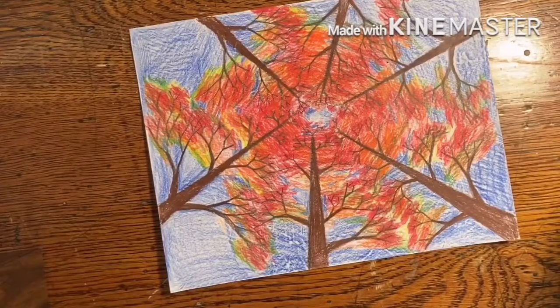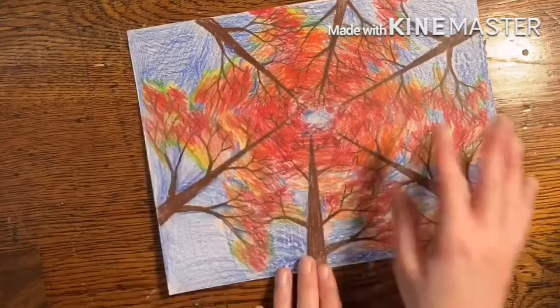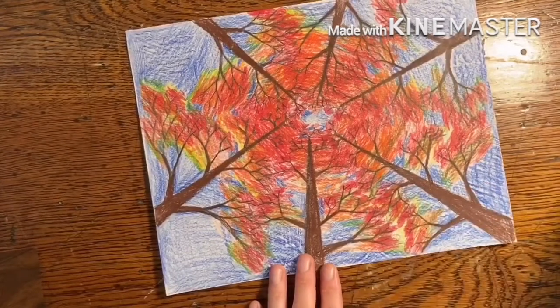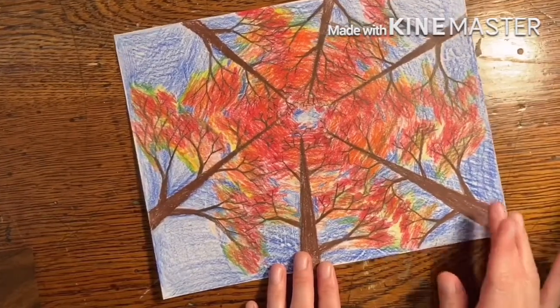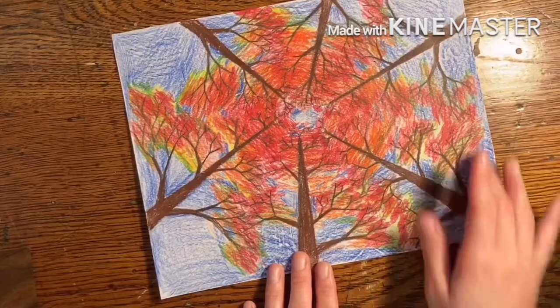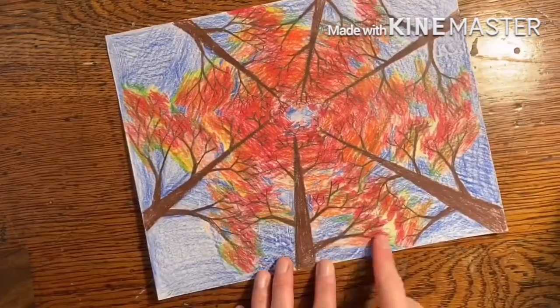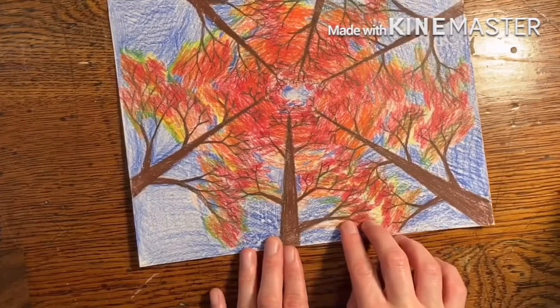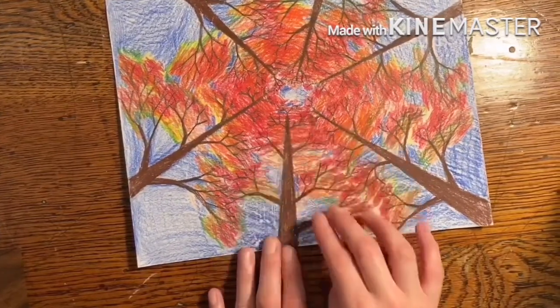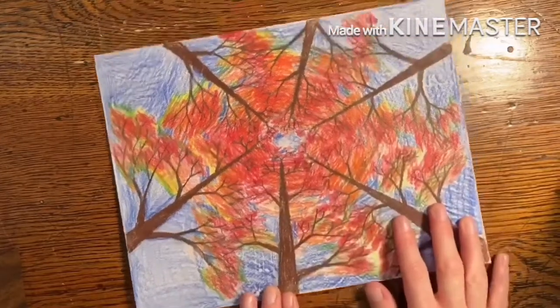I finished my perspective trees. I tried to include all of the fall colors because I wanted to make a nice fall landscape, and for my trees, to make sure that they looked bigger the closer they were to me or to the edge of the border, I tried to make those tree branches look bolder or closer, and then made the other branches look thinner and thinner the farther and closer towards the middle they got.